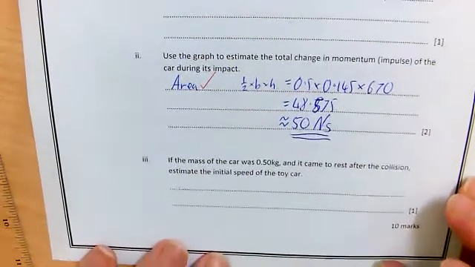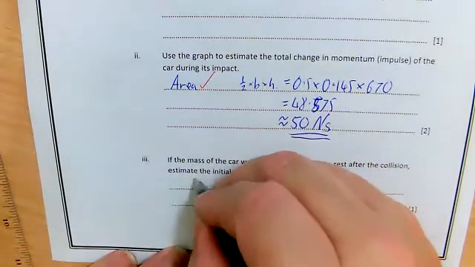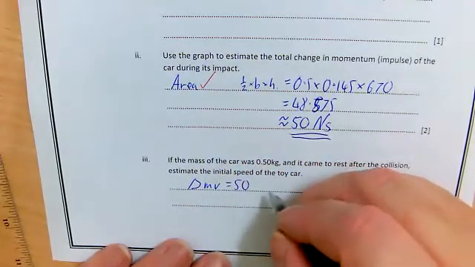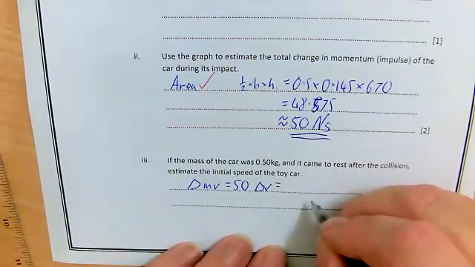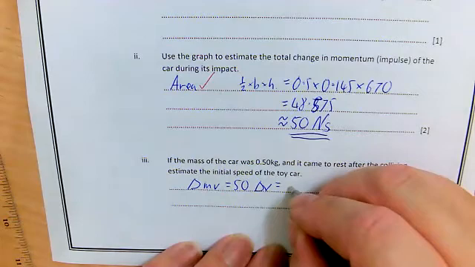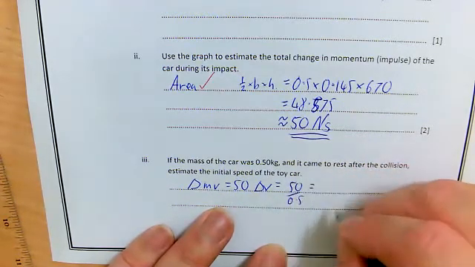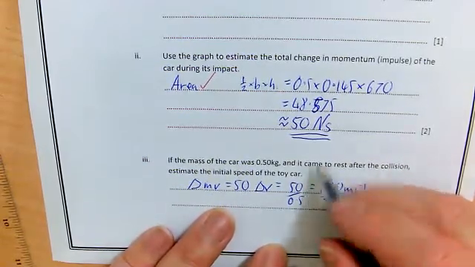The last part then says, if the mass of the car was 50 kilograms, came to rest after the collision, estimate the initial speed of the toy car. Remember that 50 Newton seconds is the change in momentum. So therefore the change in speed to go from its initial speed to rest is going to be, well, ignore the signs for deceleration or anything like that. So M is 0.5. So it's going to be 50 over 0.5, which comes out to be about 100 meters per second or thereabouts, depending on your answer.